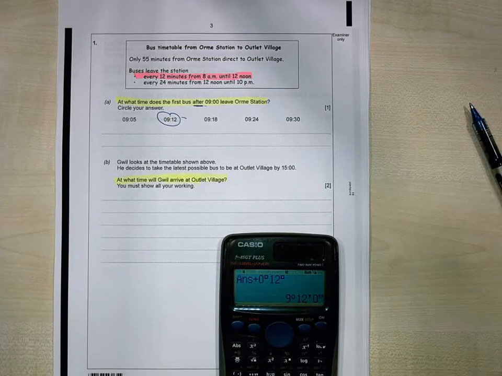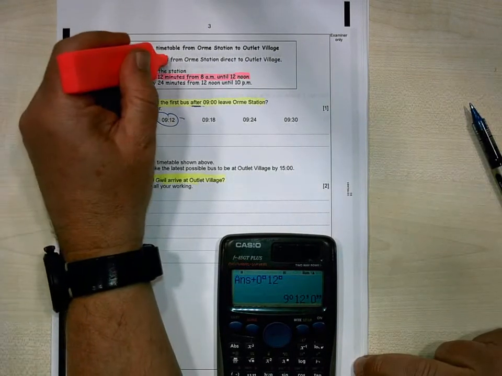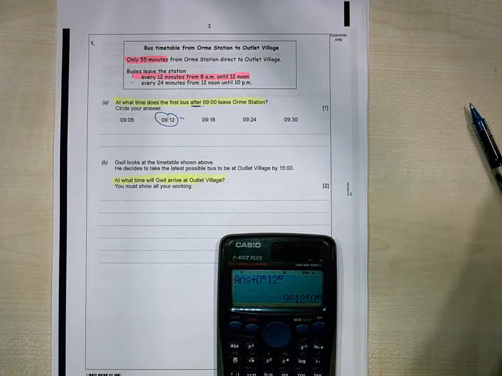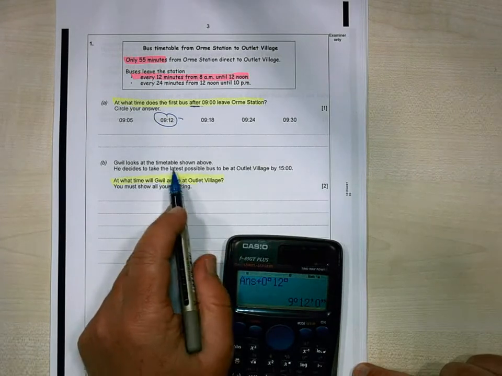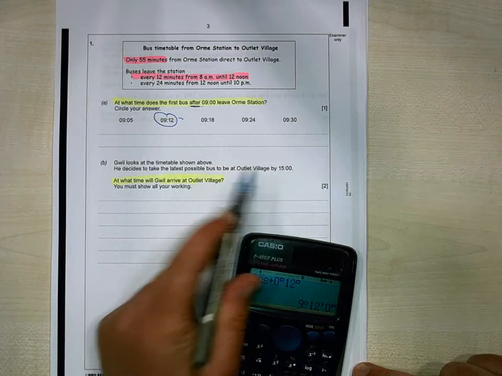What information am I given to help me with that? It's telling me that the journey takes 55 minutes, so he has to leave the bus stop 55 minutes before that at the latest.